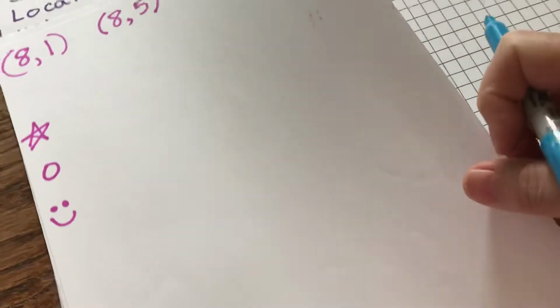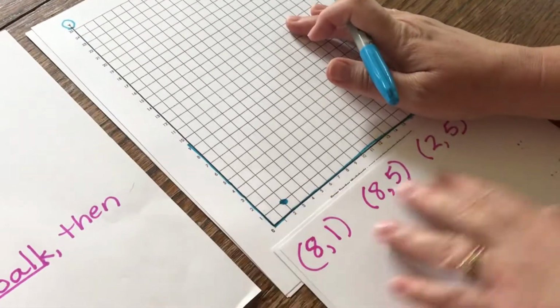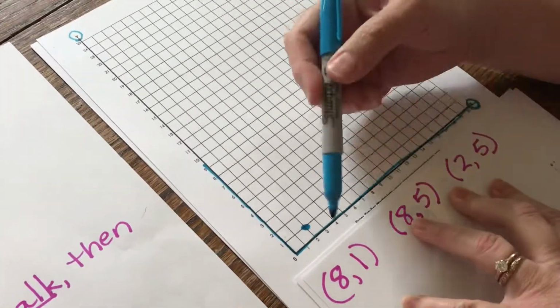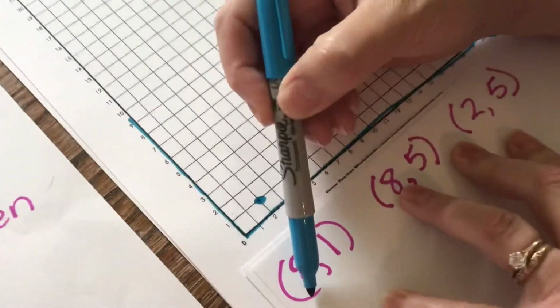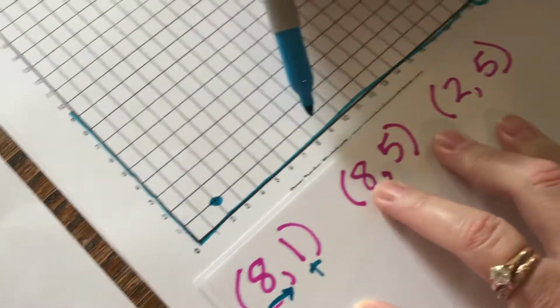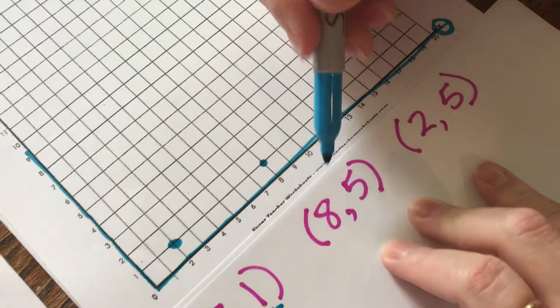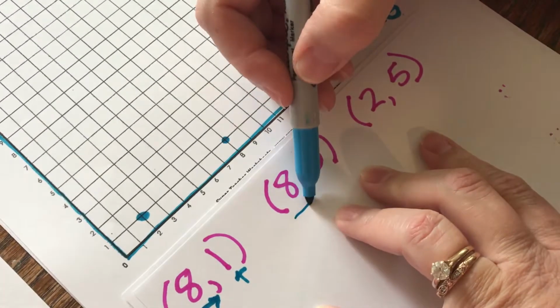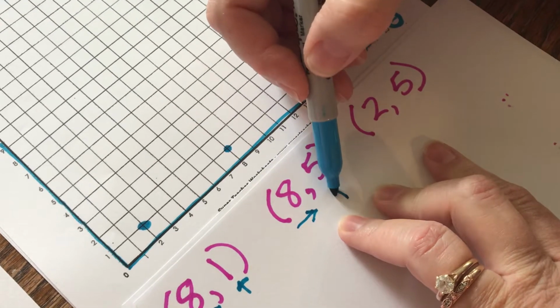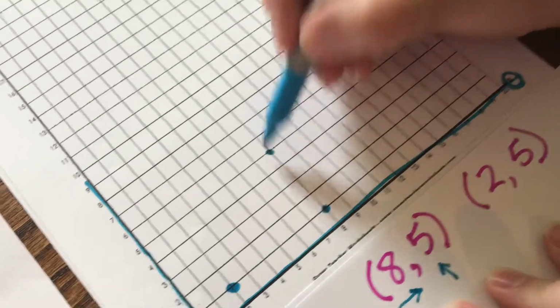For a little more practice, let's try my other ordered pairs. I'm driving my cameraman nuts right now because she has no idea where my paper's going. Let's do 8, 1. That means I'm going to go over to 8, up to 1. Then I'm going to do 8, 5. Over to 8, up to 5.